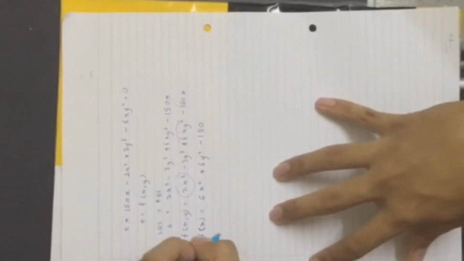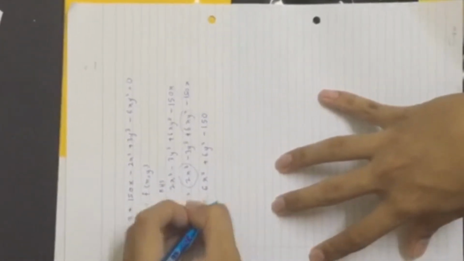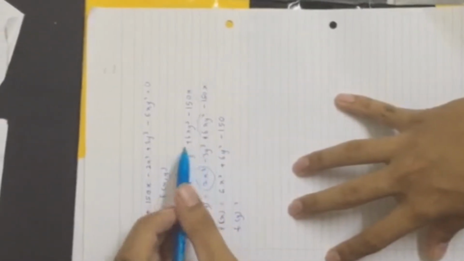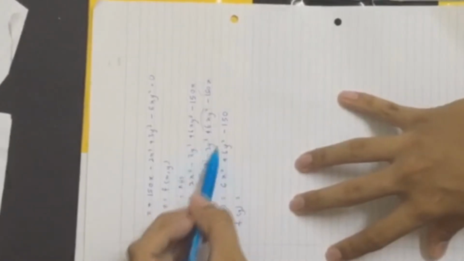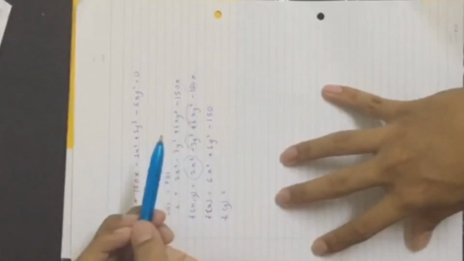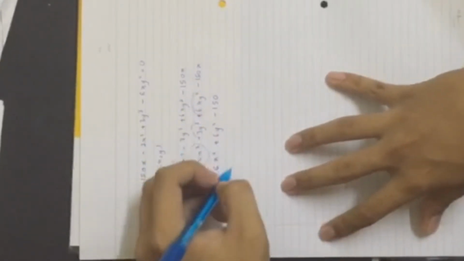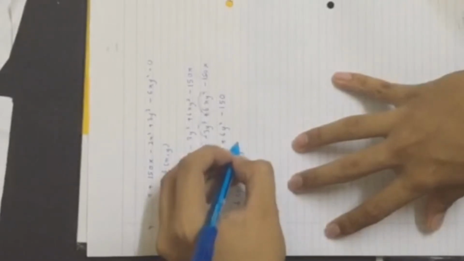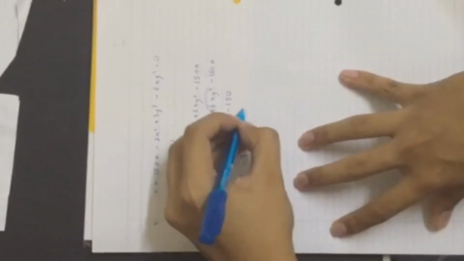Then we find fy, where we only differentiate the y terms: negative 3y cubed plus 6xy squared, which gives negative 9y squared plus 12xy.